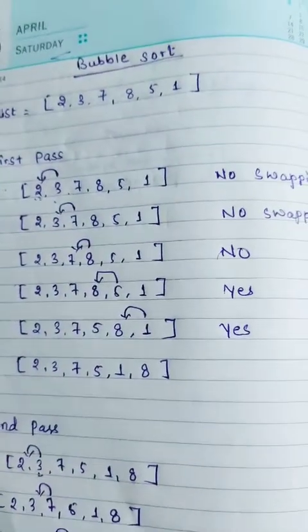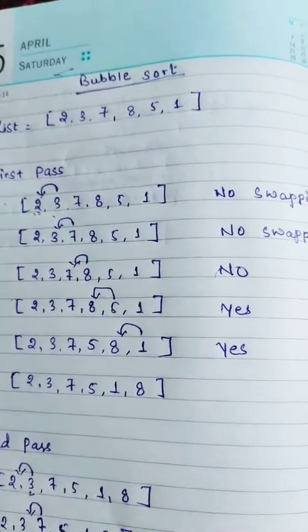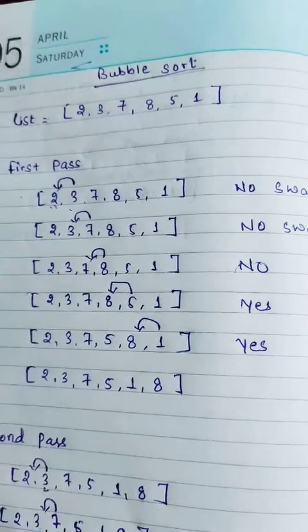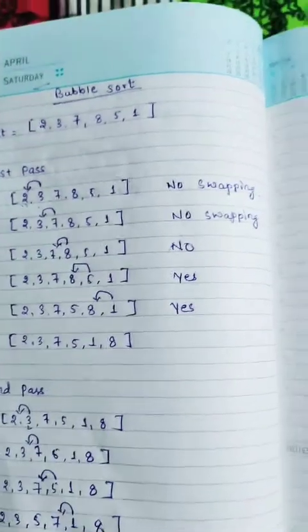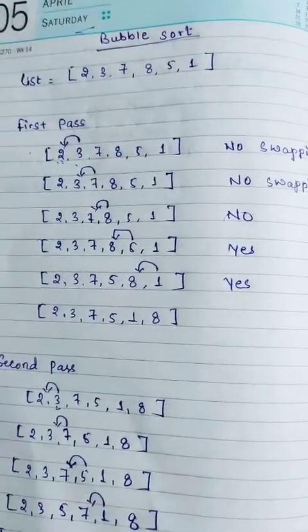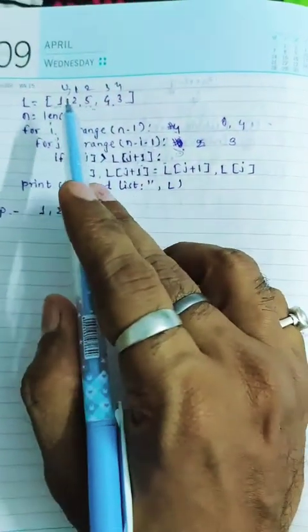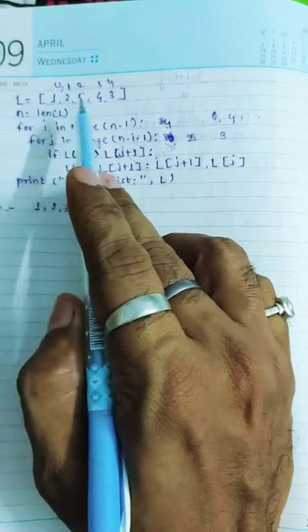In every pass there are such steps of comparison, and that we have to do for sorting. Now here I have written a program for bubble sort.